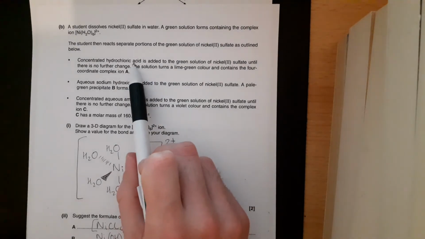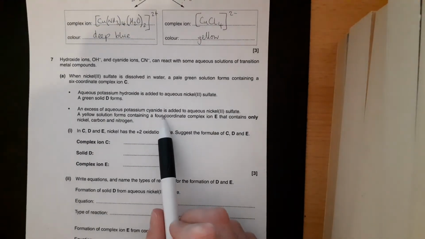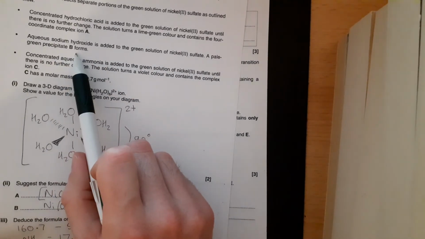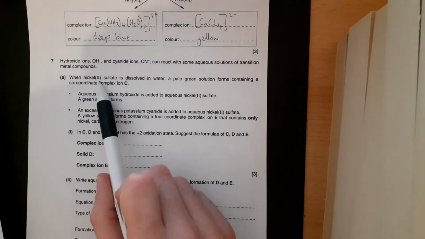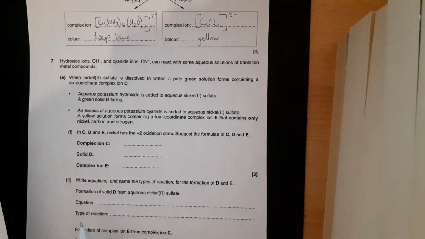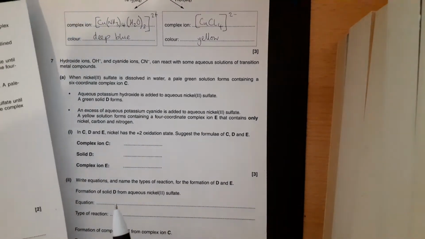What have we added? We added hydrochloric acid, which we haven't got in this question, but sodium hydroxide is added and you get this precipitate. We've got nickel sulfate again. Potassium hydroxide is added and we get a green solid. So they're not very imaginative with questions. The same kind of things keep coming up here.